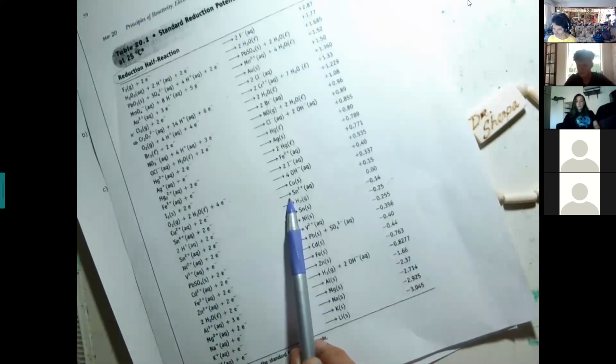All right, and then we want to find the tin. Be careful with the transition elements. The ones that have variable charges, they show up multiple times. So I will show you. There is tin as a 4 charge going to a 2. That is not what we did. We did a 2 charge going to tin solid. And this is written as our half reaction, so it's a negative 0.14.